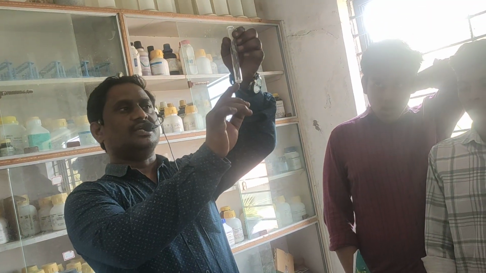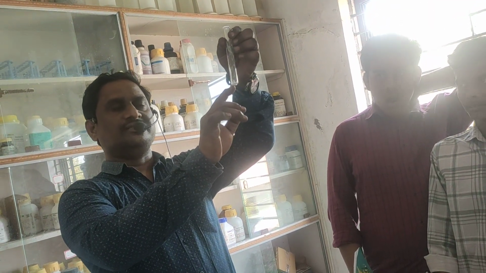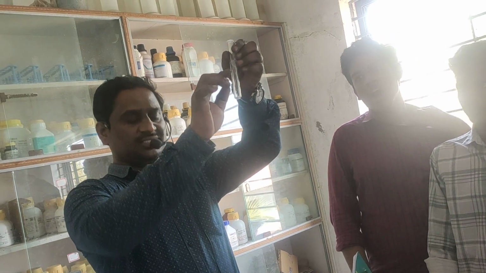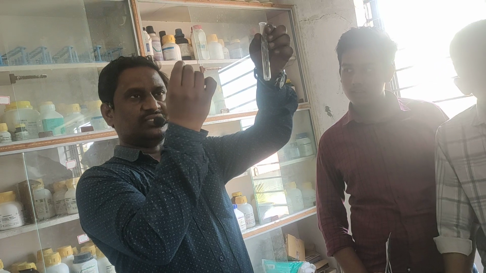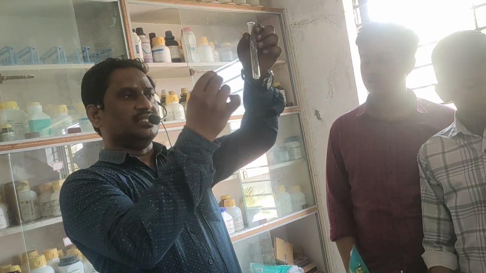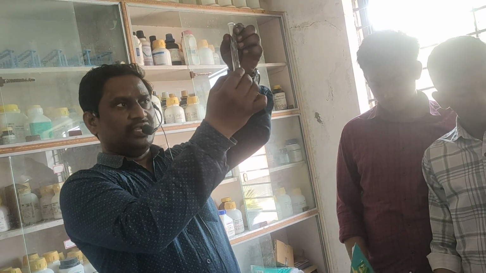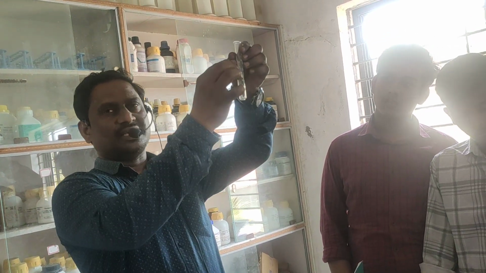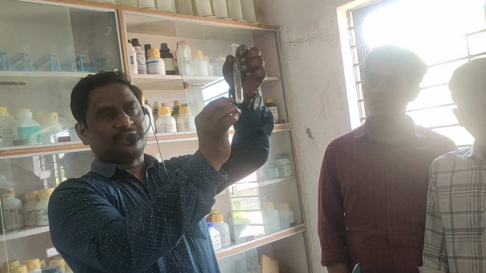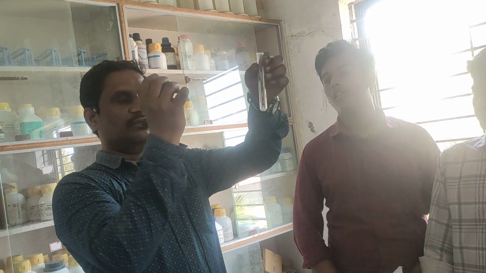For this given salt, if you add dilute HCl, colorless gas is evolved, along with effervescence. Effervescence means foam bubbles. When you observe carefully, it comes fast and goes within seconds. So colorless gas is coming along with that effervescence, like small bubbles.